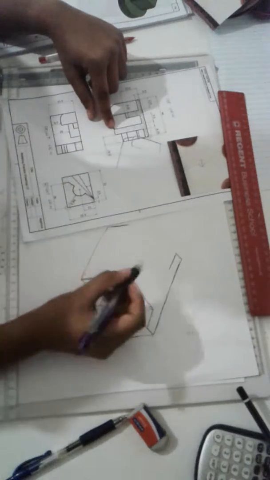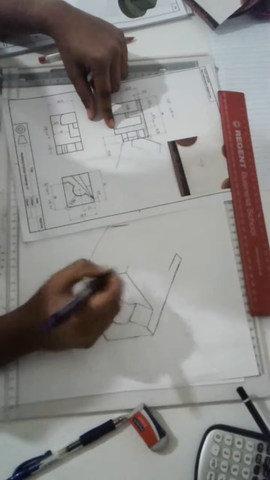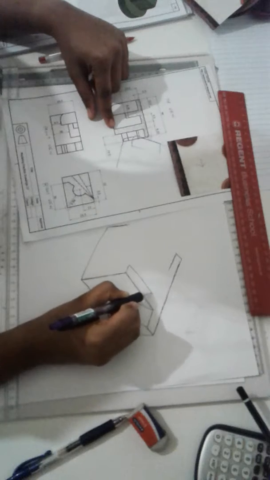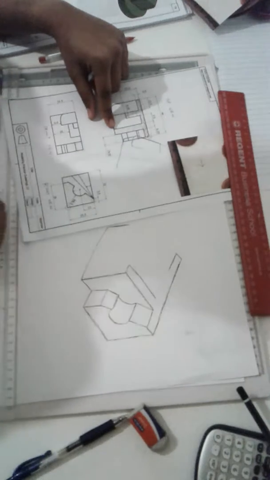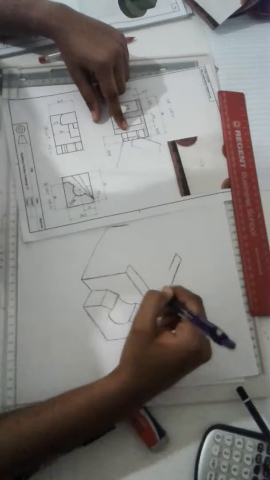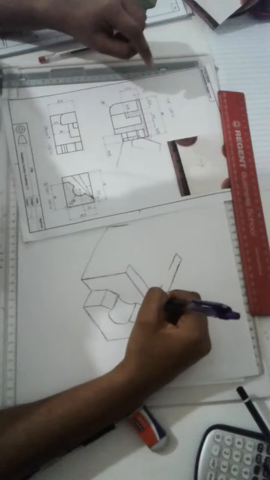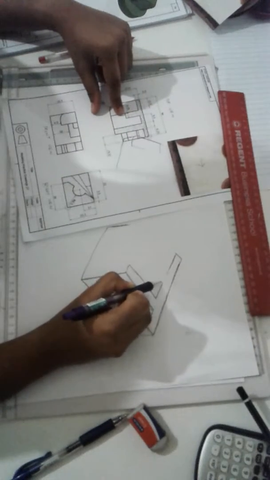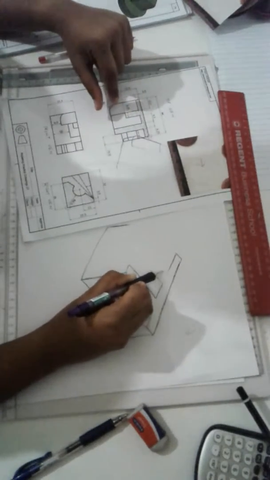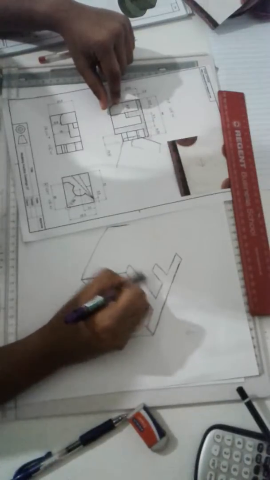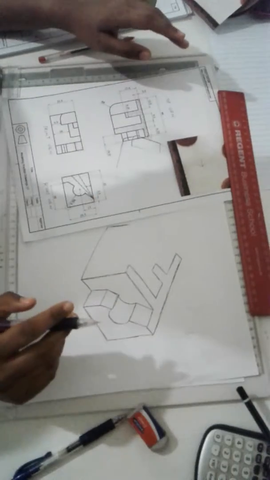I'm going to continue drawing this over here. Okay, I'm going to take this that way. You can see that. Let's take it there. Okay, and we have this little guy over here. So we're going to draw that, and okay, so that's done.